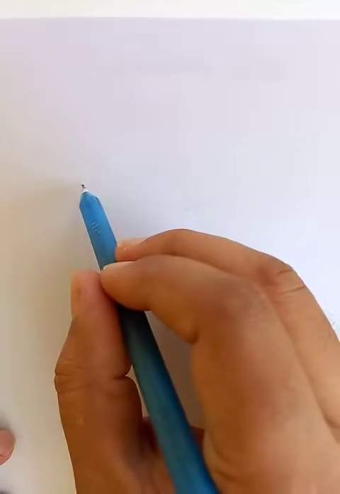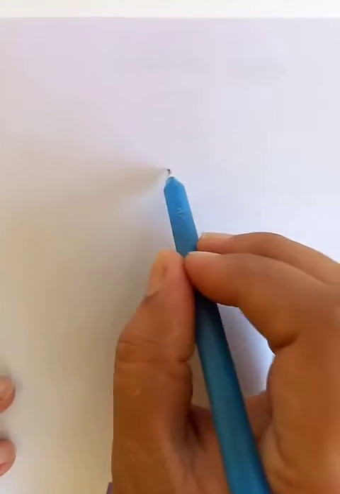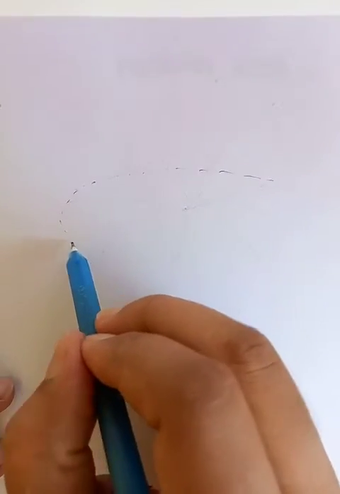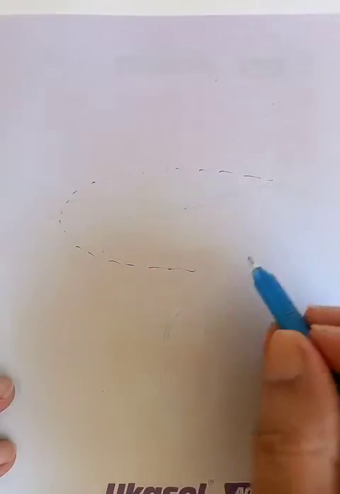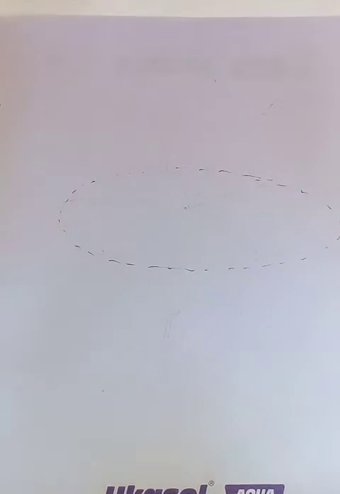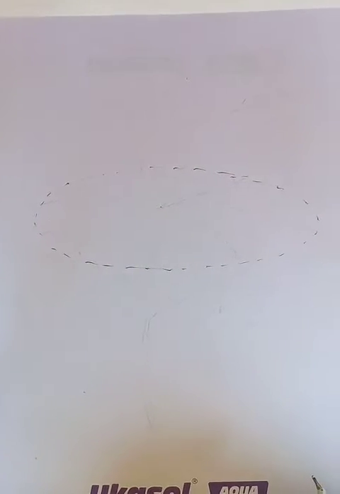Today we are going to draw the flower. Its name is hibiscus. Usually it's called jabapur in Bengali. Let's draw the outline like a little elliptical shape here, as you see. This is the basic outline.